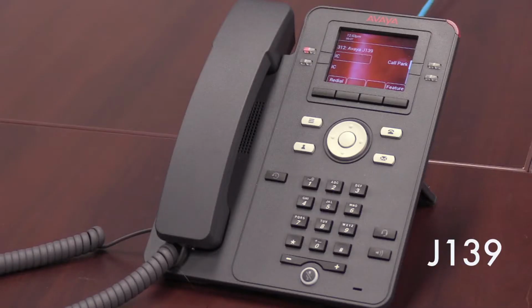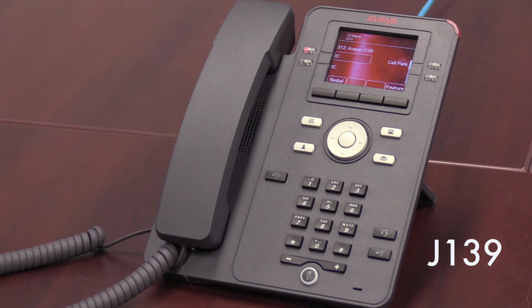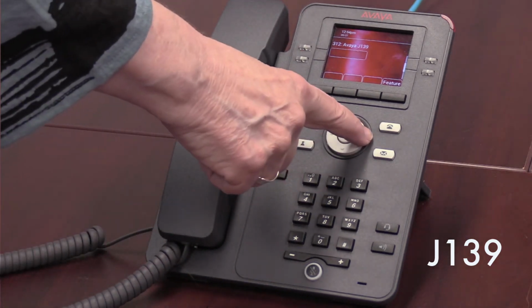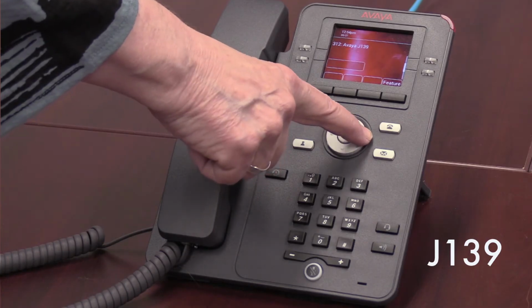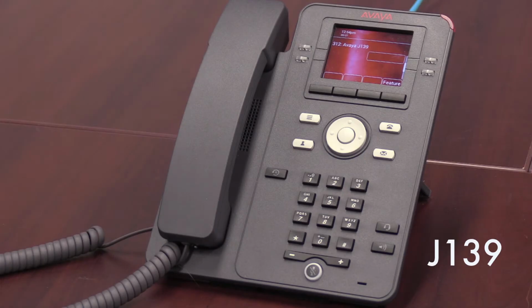One difference between the models is the number of programmable buttons on each phone. The J139 has 4 buttons, and these buttons are used to program call appearances or features. Using the right cursor key on the dial, you can view how the buttons on screen 2 and 3 have been programmed for a total of 12 programmable buttons on this model.